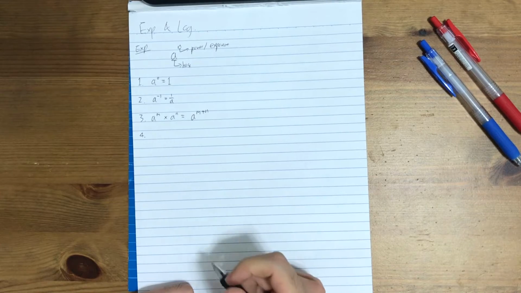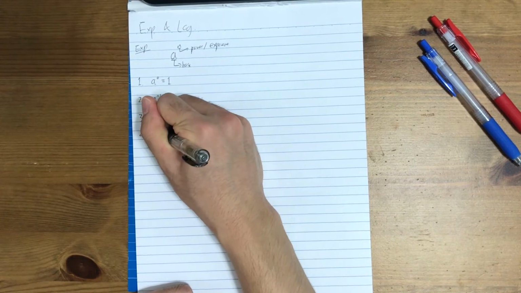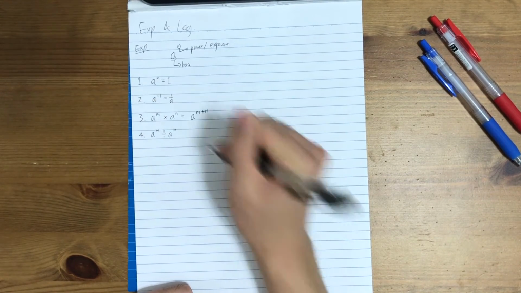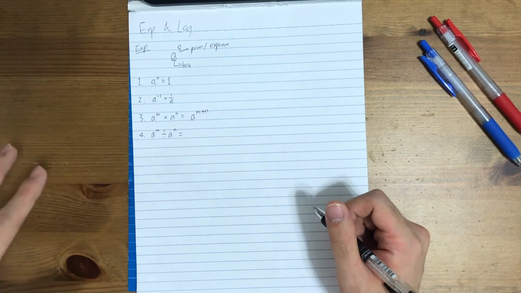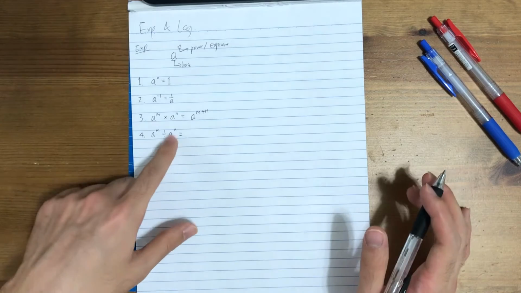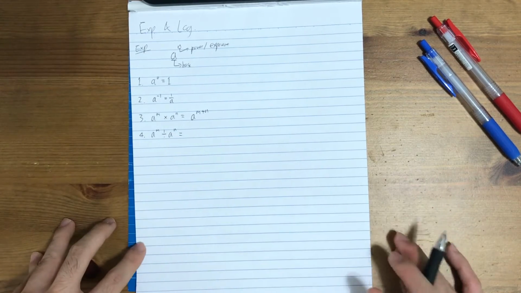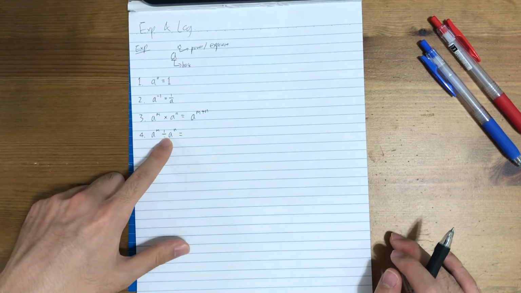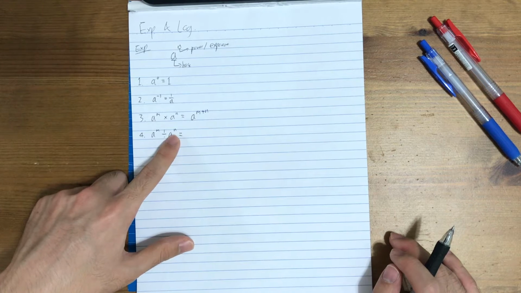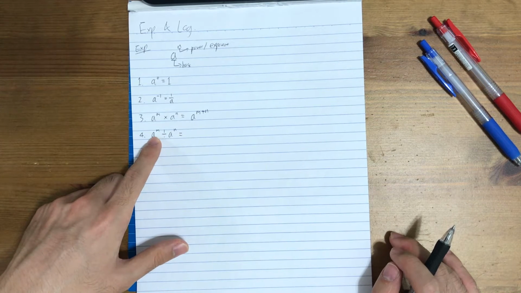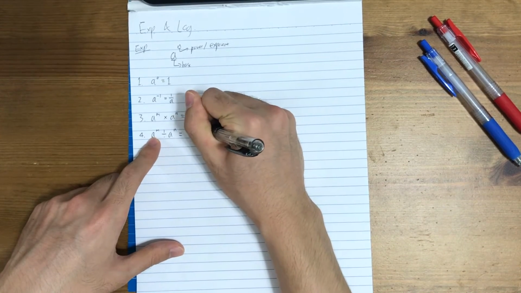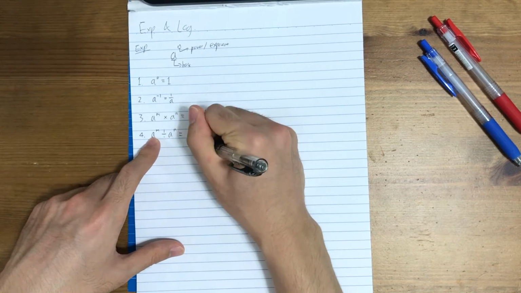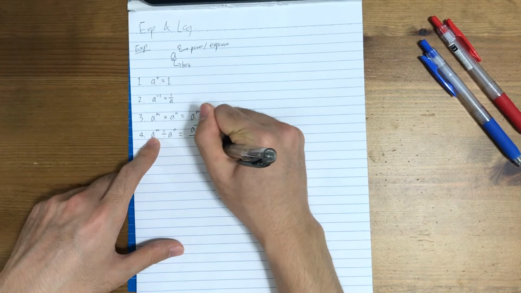And we have the other property, a to m divided by a to n. A to m means we're multiplying a m times, and a to n means we're multiplying a n times, right? But if we're dividing a to n from a to m, that means we're multiplying a m times and dividing a n times.